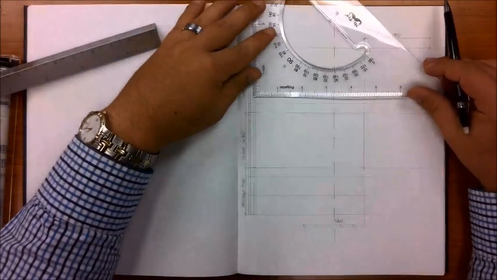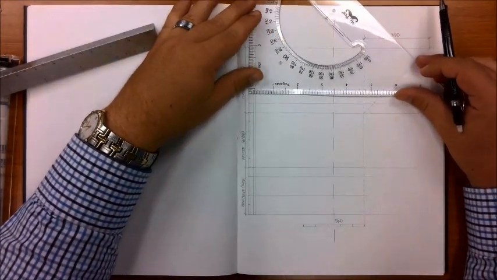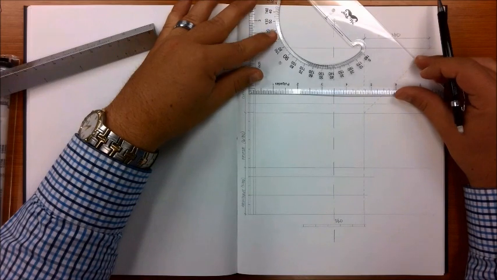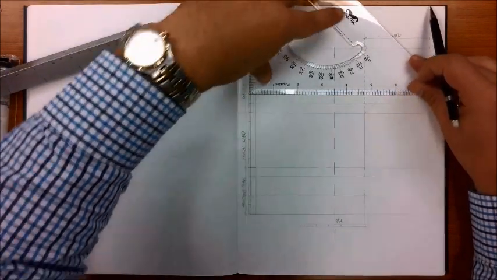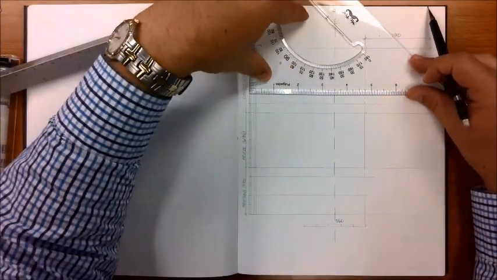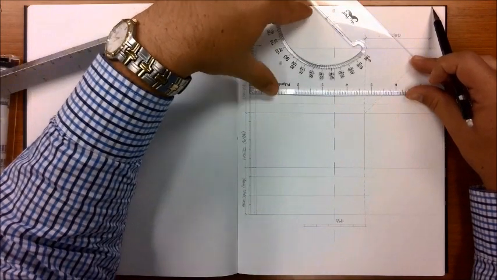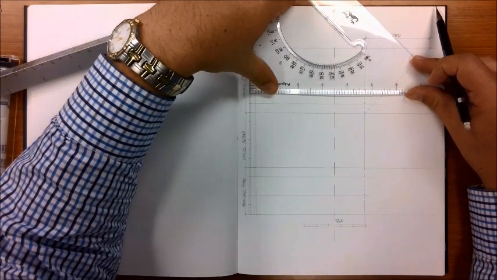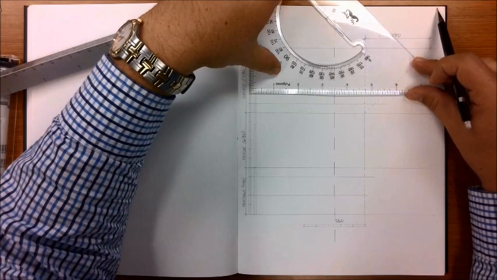We're then going to go up another one, and carry this one across.